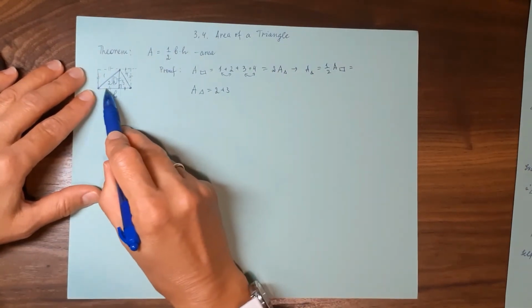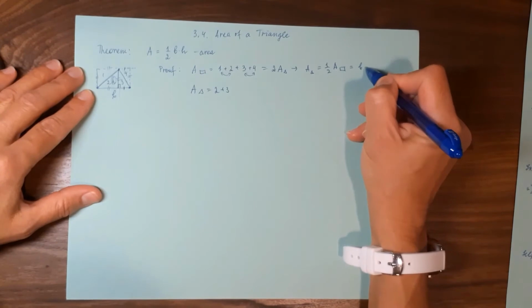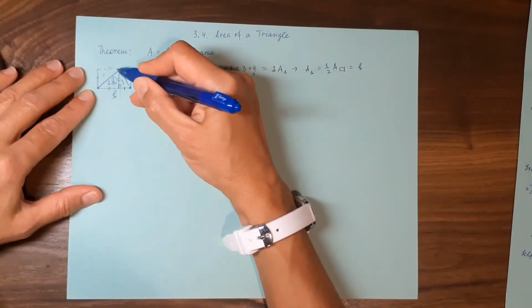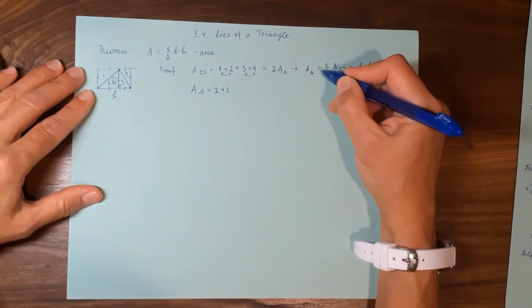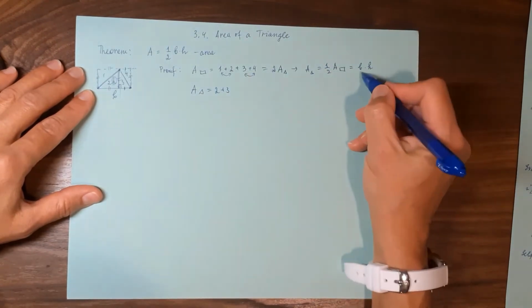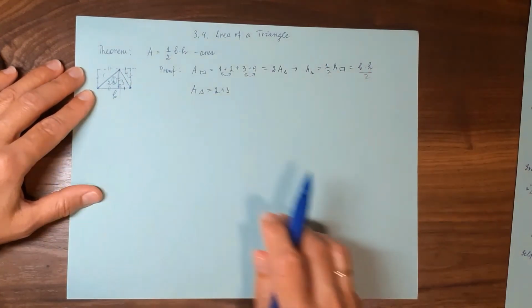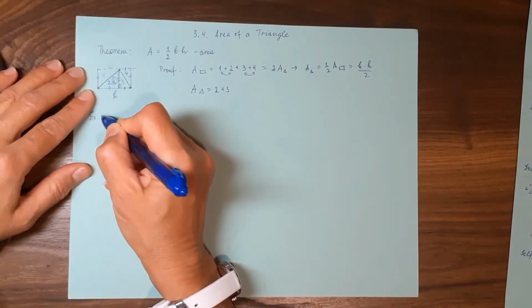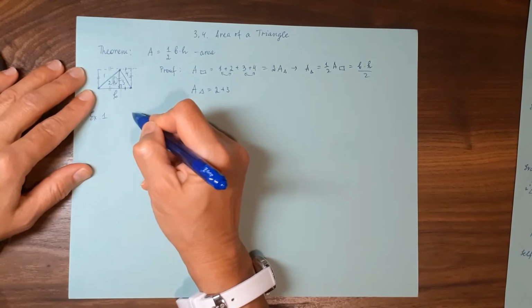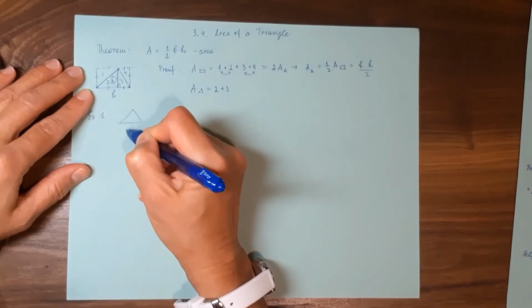What is the area of the rectangle? Well, if you look at the rectangle, we're going to see that one side is equal to b and another side is equal to h. So we just multiply them, and that gives us the area of the rectangle. If we divide it by 2, we get the area of the triangle, and that's how we get the formula.